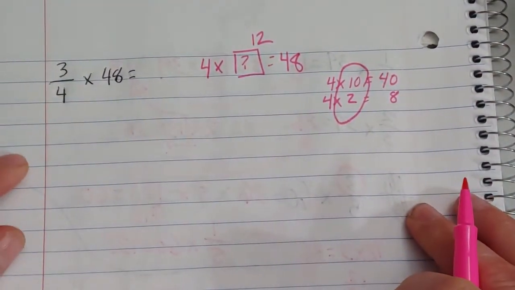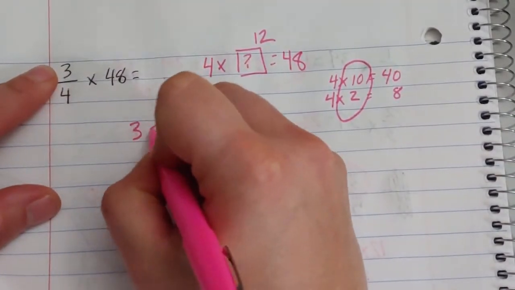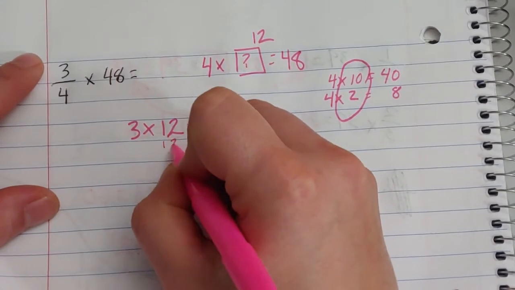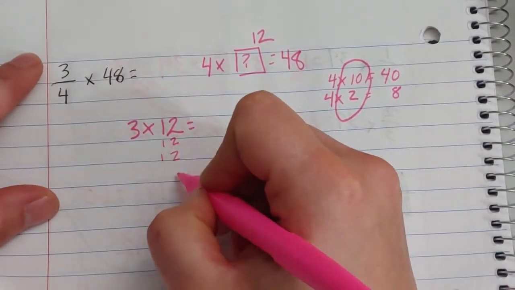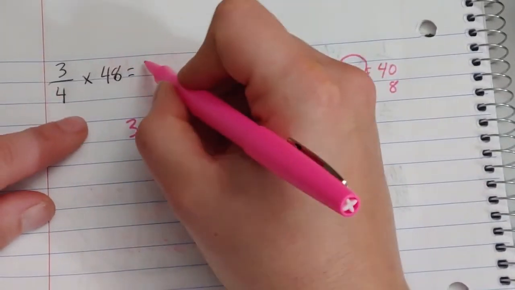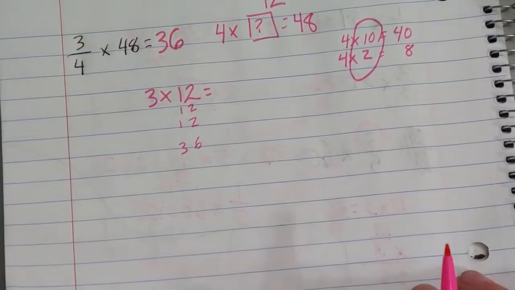So 12. But that's not what our problem's asking. It's asking for 3 of those groups. So 3 times 12. Might need to do some repeated addition here. Or whatever strategy you used is fantastic. But you're looking for the answer of 36.